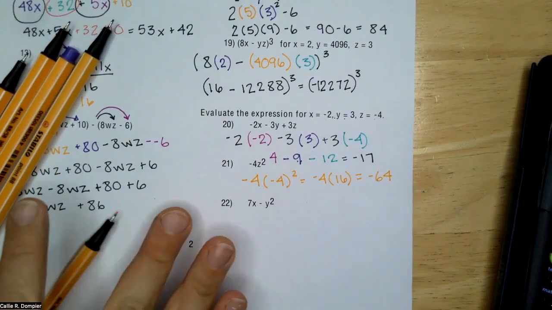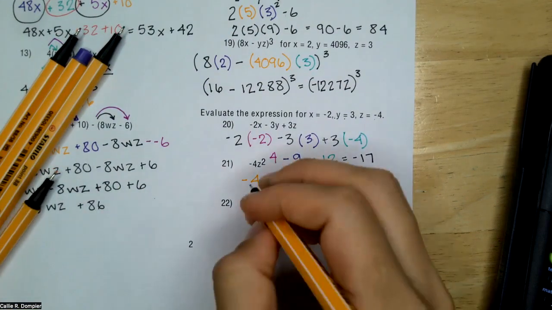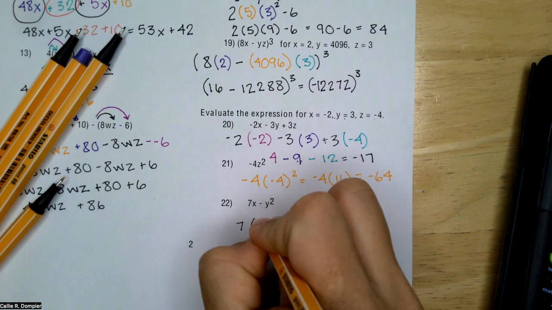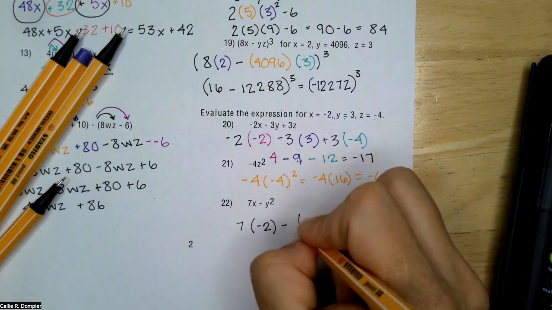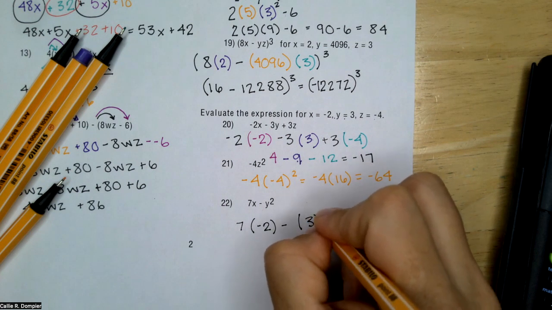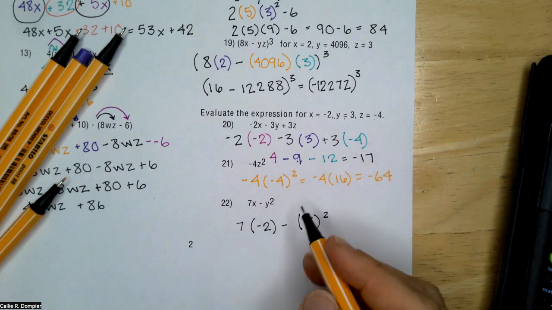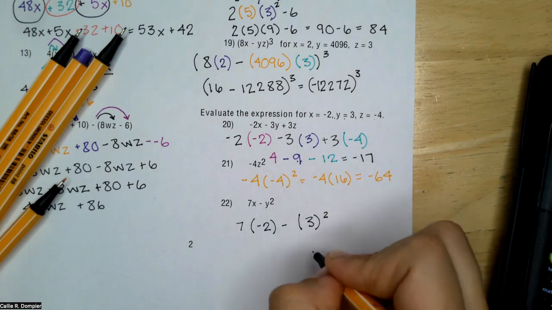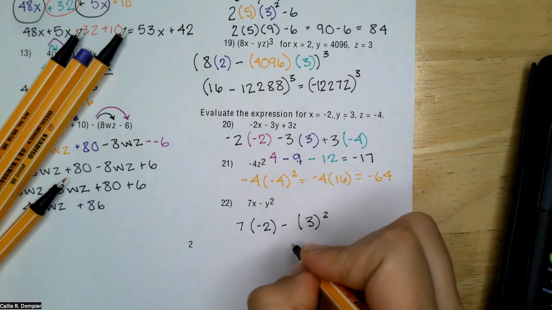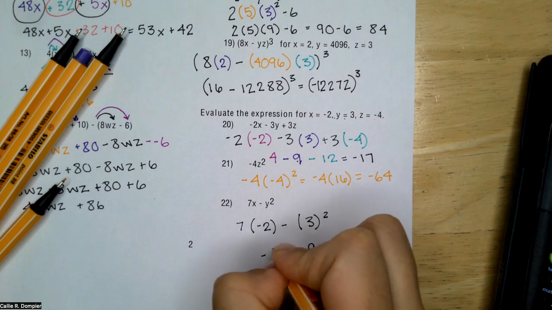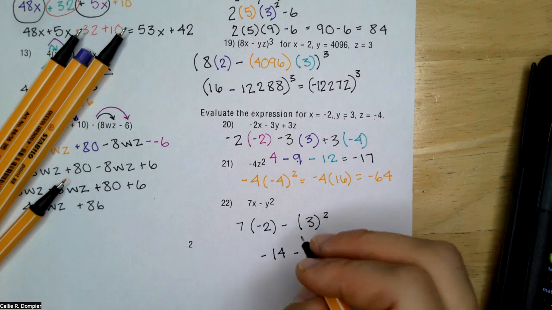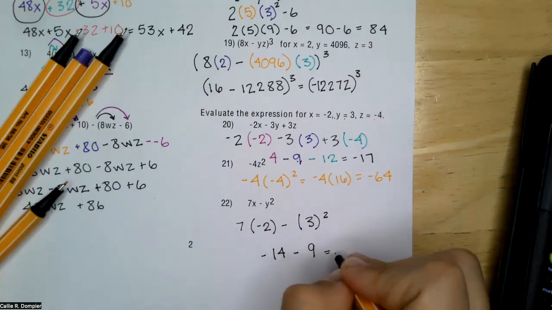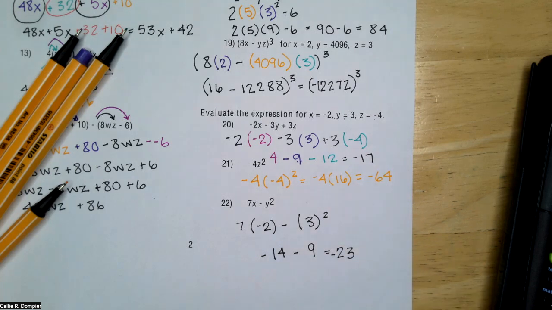All right, the last one here is 7x minus y squared. X is negative 2 minus, okay, keep that negative sign. Y is still 3, so it's 3 squared, okay? Do exponents first. 3 squared is 9. Keep that sign the same. 7 times a negative 2 is a negative 14. Negative 14 minus 9, you can just combine those and you get 23. Sorry, negative 23, because they were both negative.